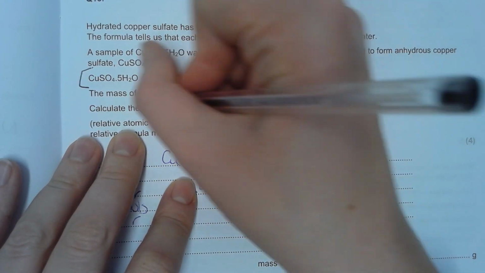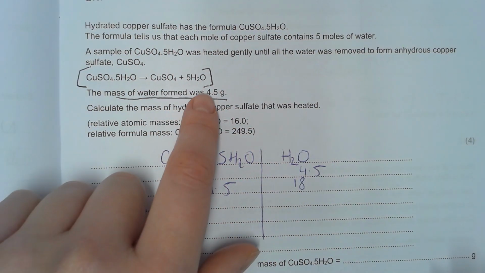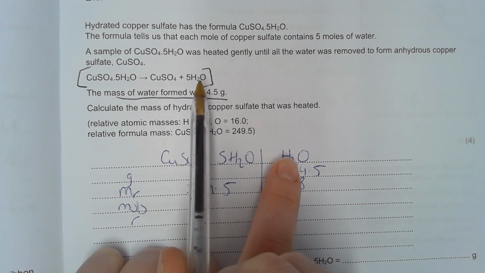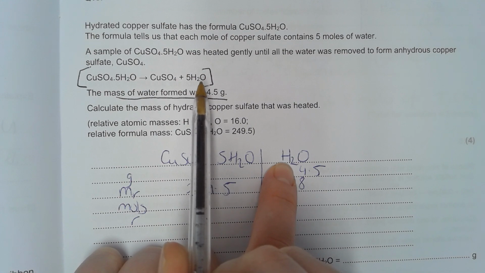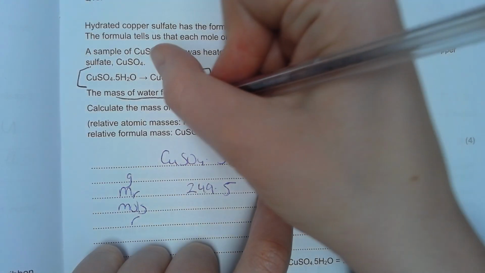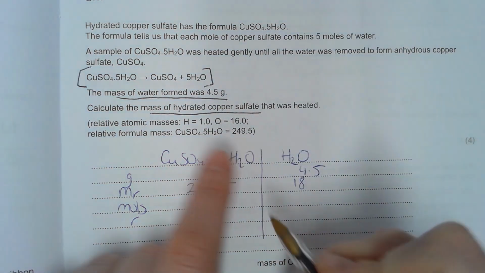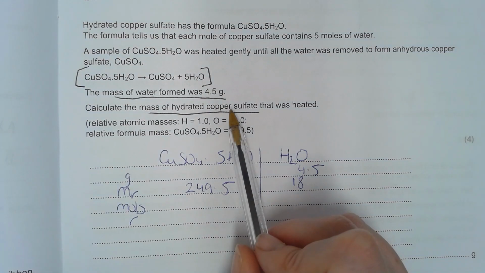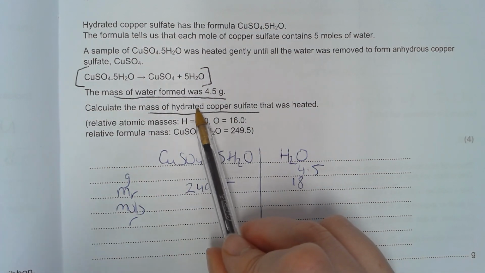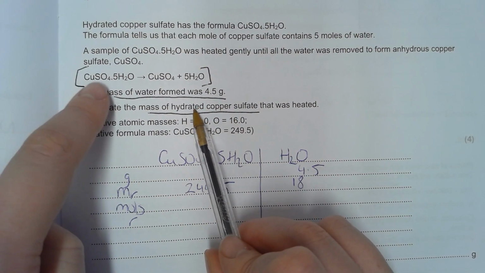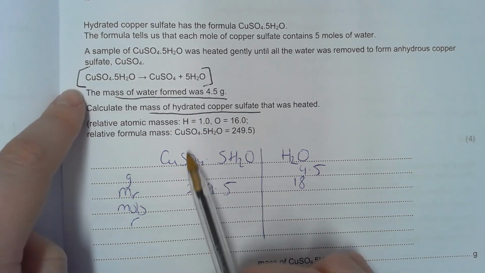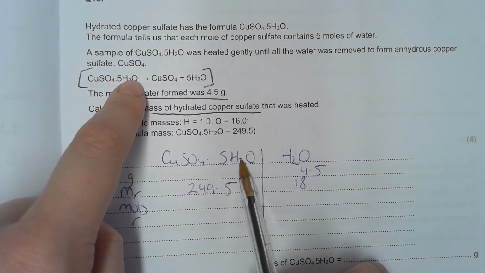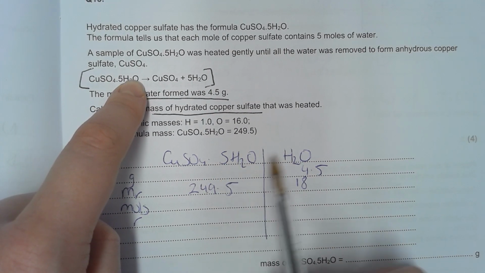So the first number I'm given here is the mass of water, okay? That means water needs to go in my table, and I write the formula of water, H2O, exactly as it is in my equation. Calculate the mass of the hydrated copper sulfate. So you're being asked about the hydrated copper sulfate. You're going to need to figure out which one of these is hydrated copper sulfate. Well, hydrated means it's got water, so I'm going to go for the copper sulfate that has the water attached. And I'm going to write that into my table exactly as it is in my equation. So they're the two things that should go in my table.